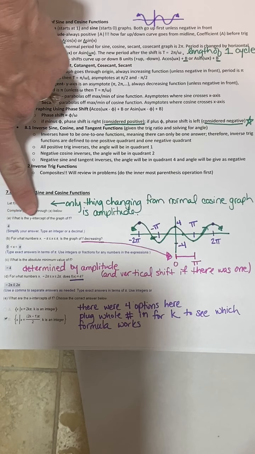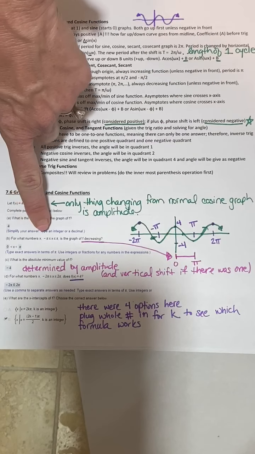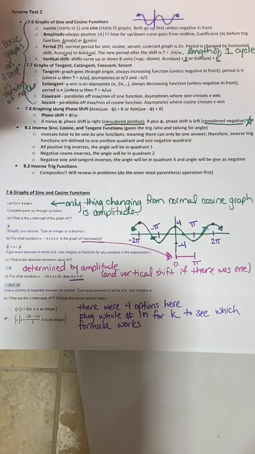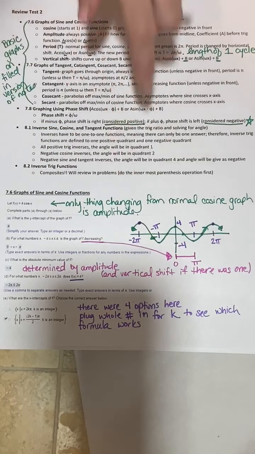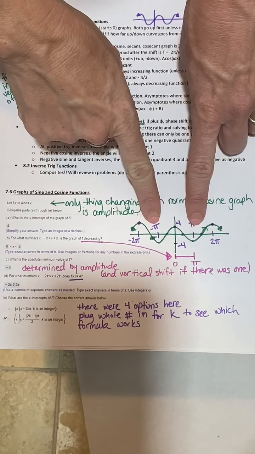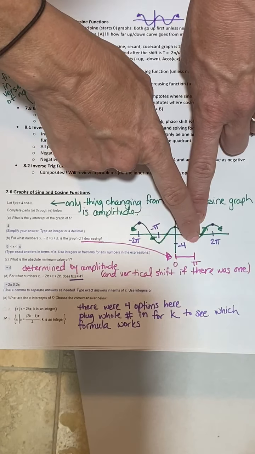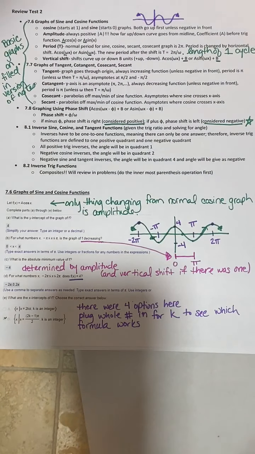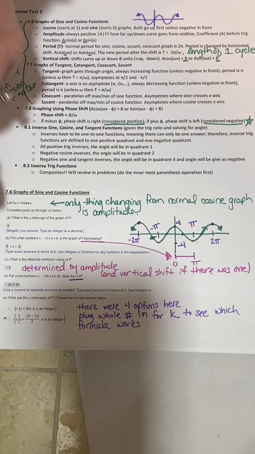It says, what is the y-intercept? 4. For what numbers x between negative pi to pi is the graph decreasing? So they only want you to look from here to here. Where is it decreasing? Just from an x value of 0 to pi. Then they want to know the absolute minimum value. It's just every time it hits -4, right?